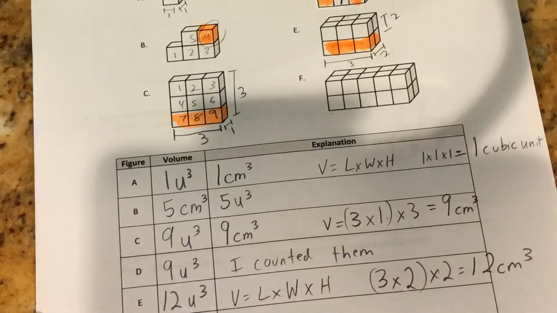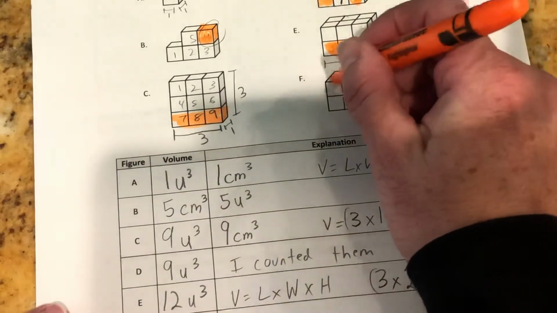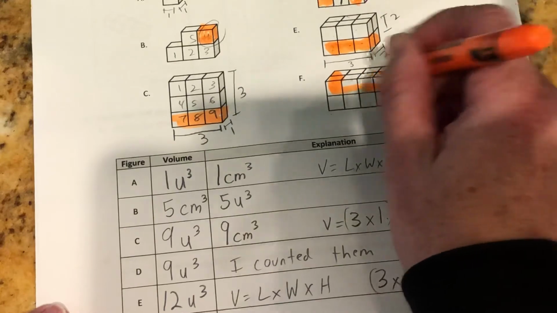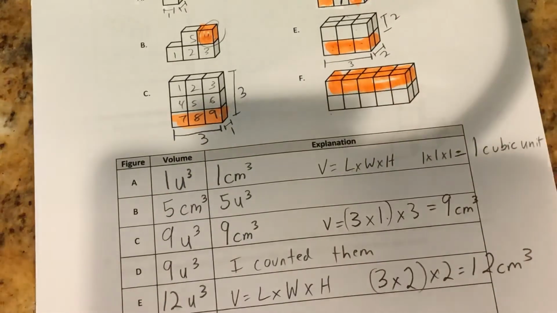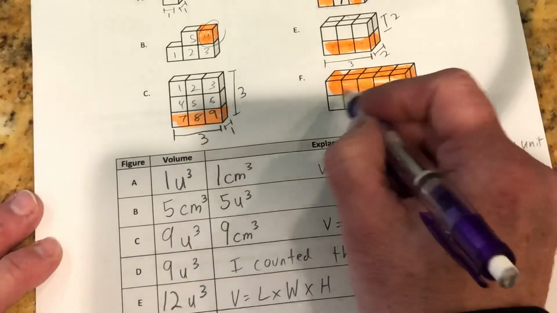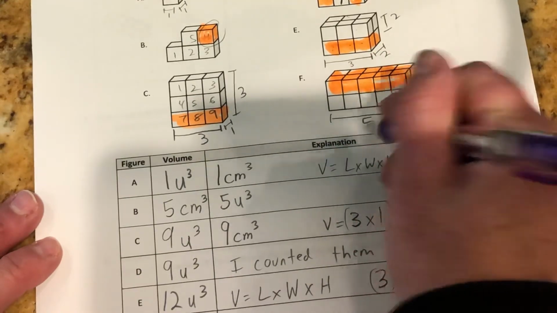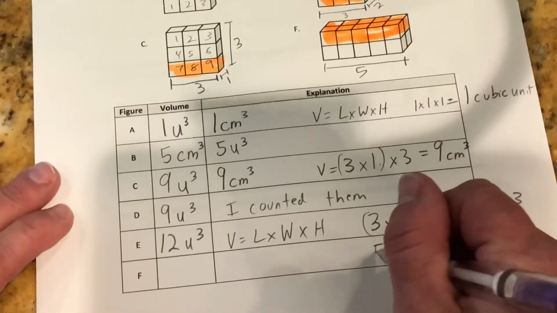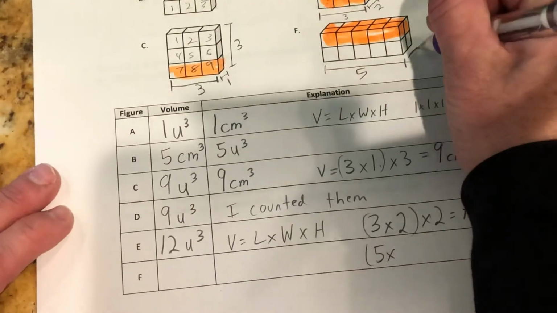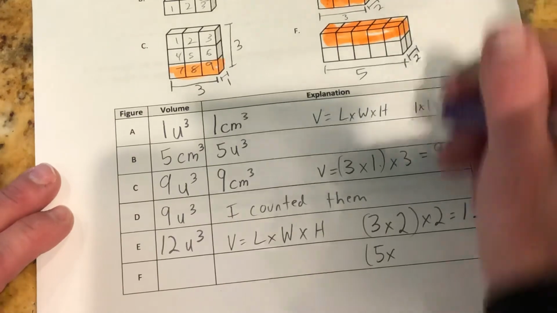Same here. If I were to highlight the top for you, to think of this as like your base layer, you can tell that it's 1, 2, 3, 4, 5 units across. So that would be 5 units across. And it'd be 2 units wide, or 2 units back.